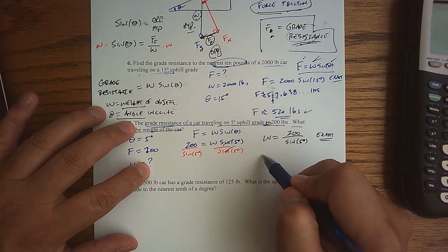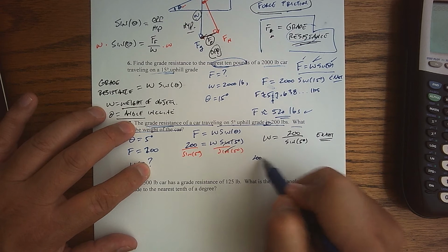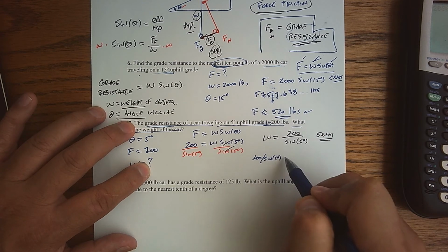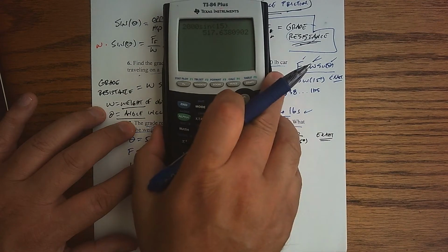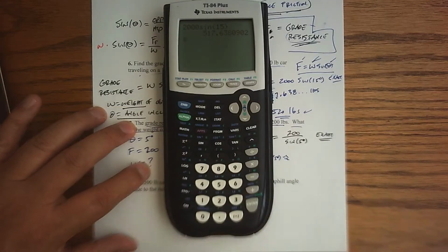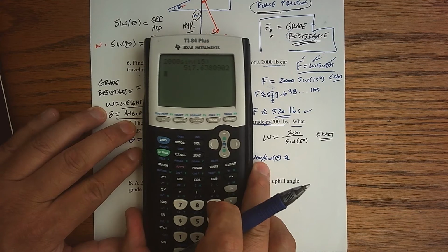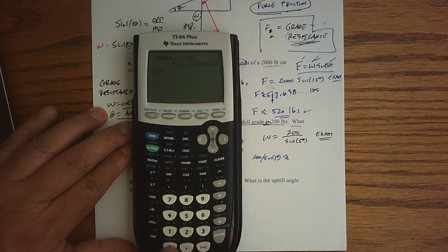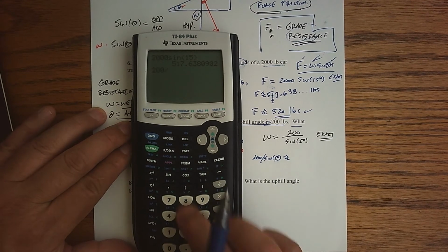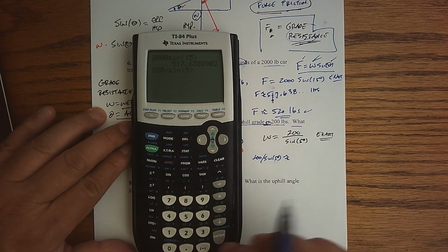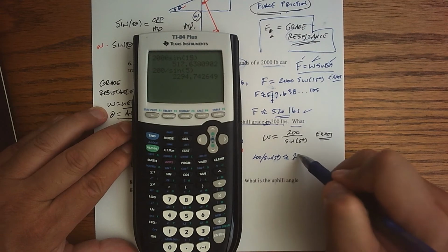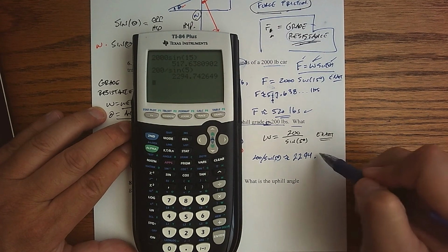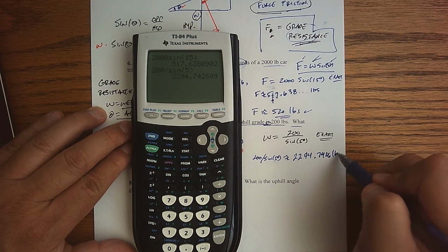So just to practice our calculators, here's what I would do, and our estimated answer, let me bring our calculator back over here. We've got 200 divided by the sine of 5, and it looks like we get 2,294.74 and that would be in pounds.